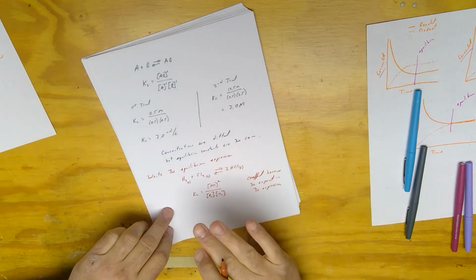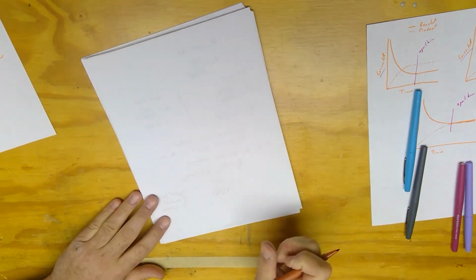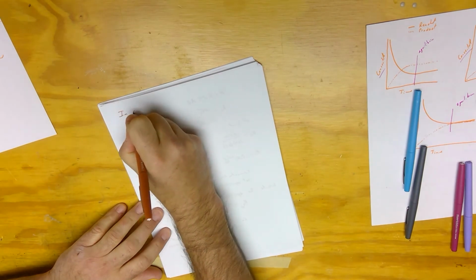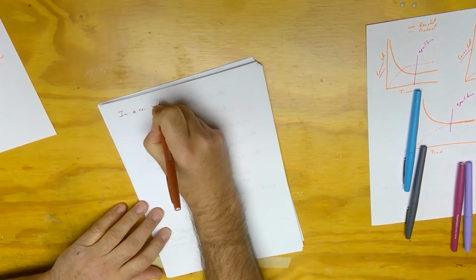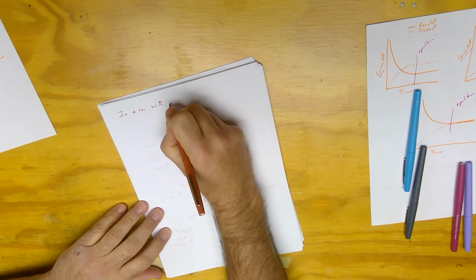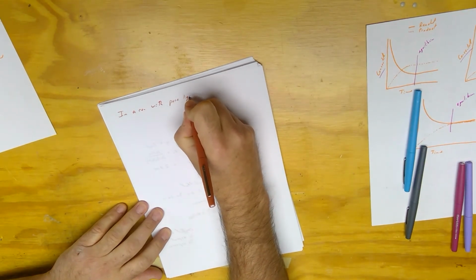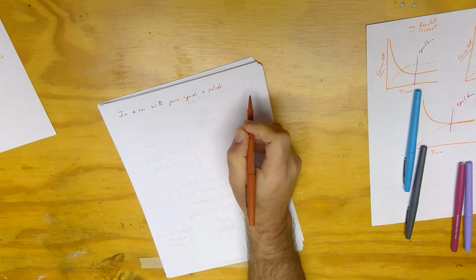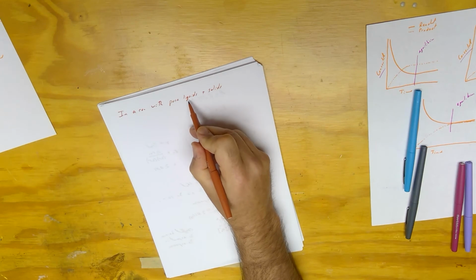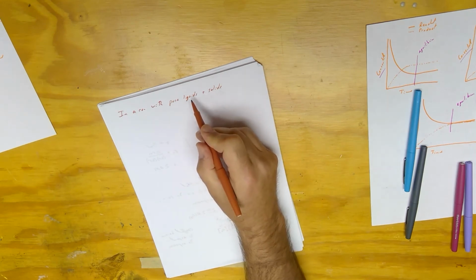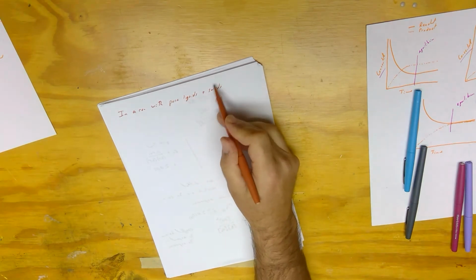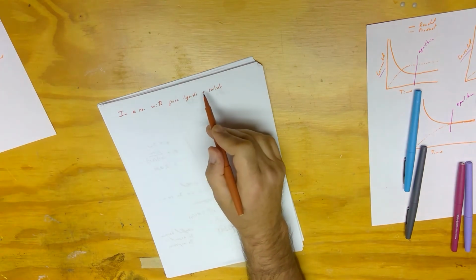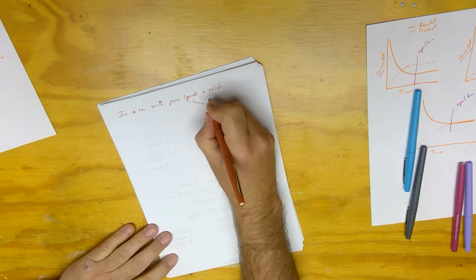Now, there's another step that we have to take. In a reaction with pure liquids and solids, for example, maybe we have distilled water, or just pure ammonia, or a solid, like a chunk of gold or a chunk of copper, these things are not mixtures.